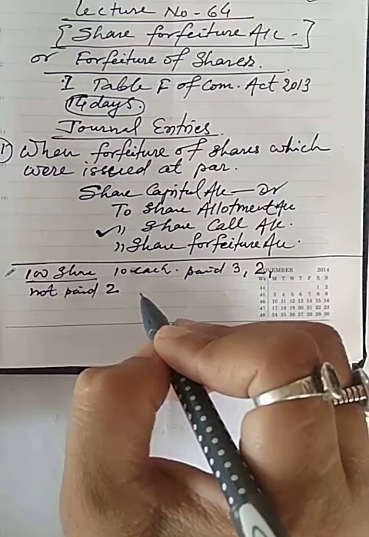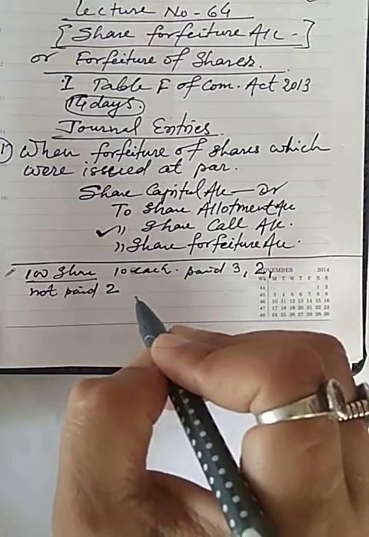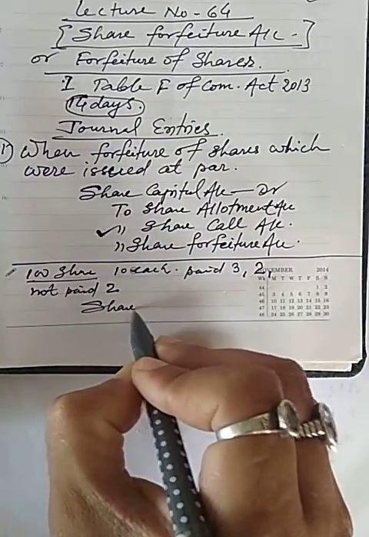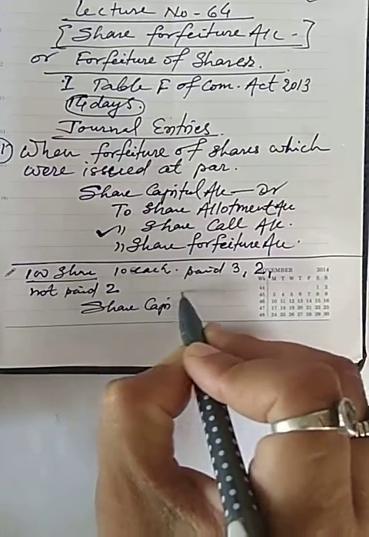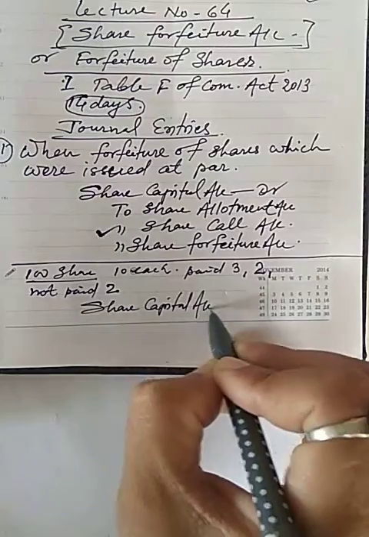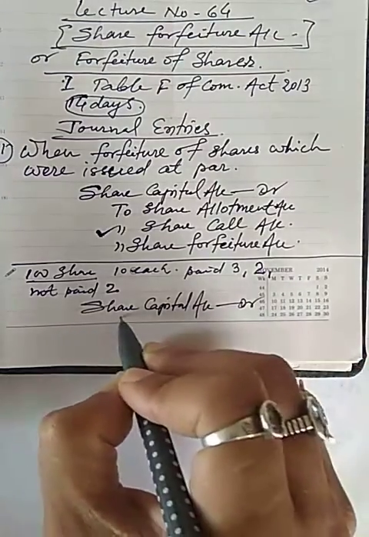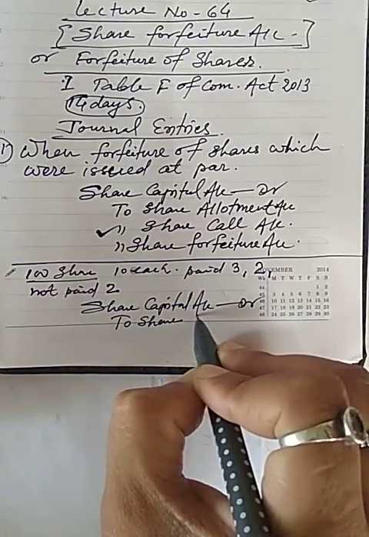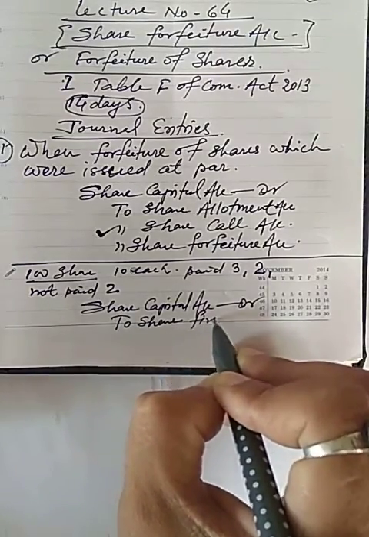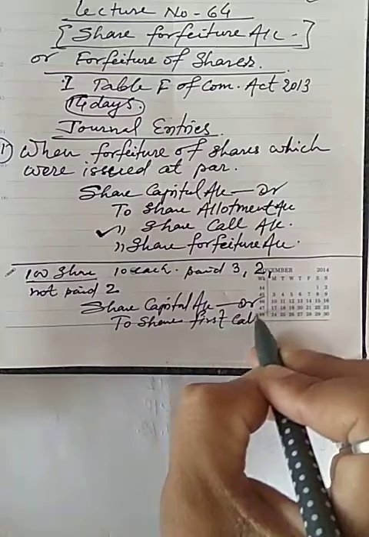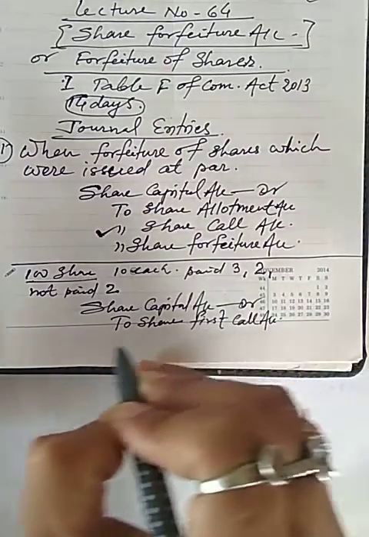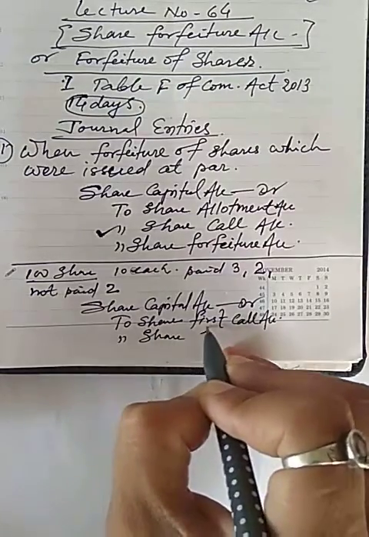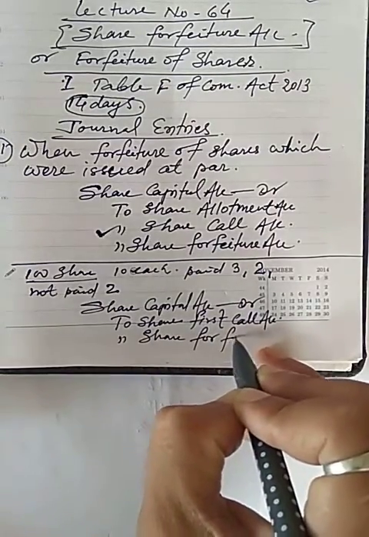the entry for the forfeiture of shares will be share capital account Dr., to share first call account, to share forfeiture account.